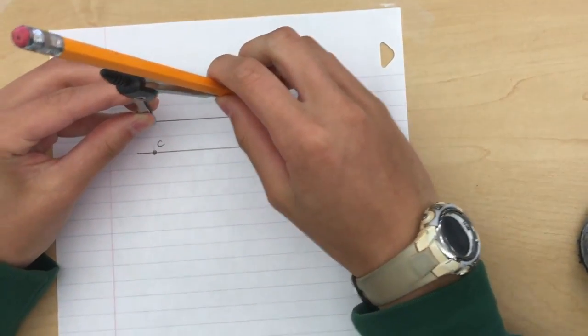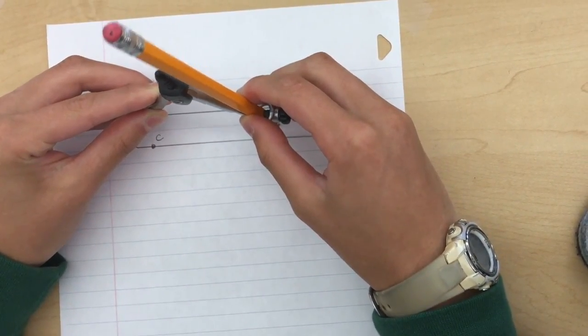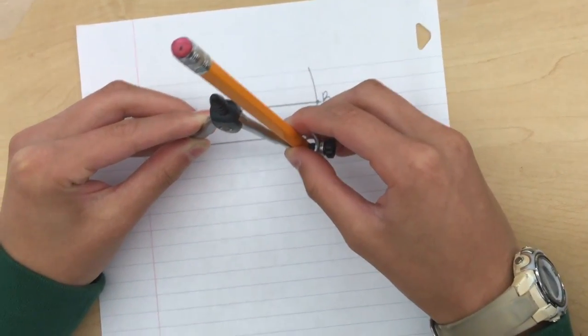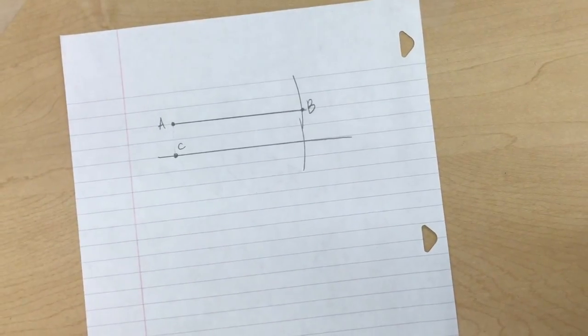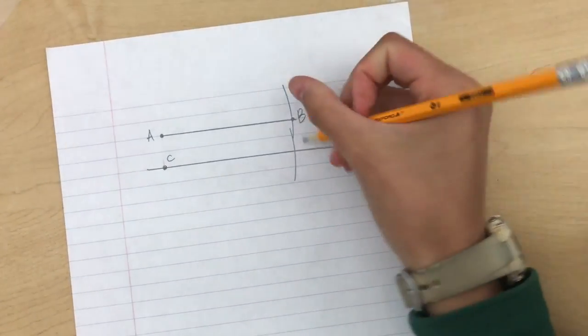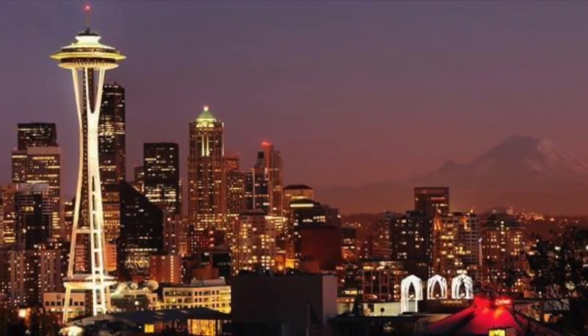Then we draw an arc that intersects point B. Then you set the fixed point on C and draw an arc that intersects the line. That point will be called point D. Since the compass was set to the same setting, it is safe to say that line AB is congruent to line CD. That is how you copy a line segment.